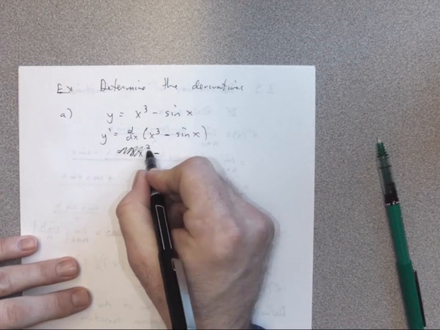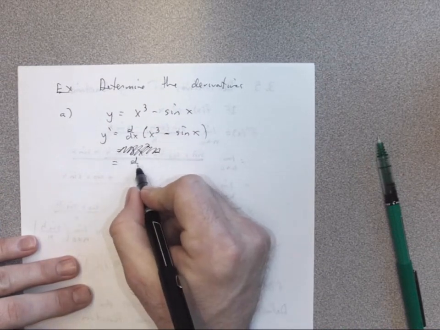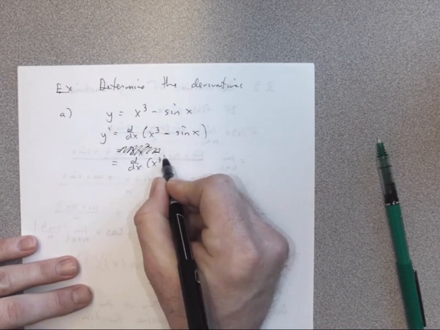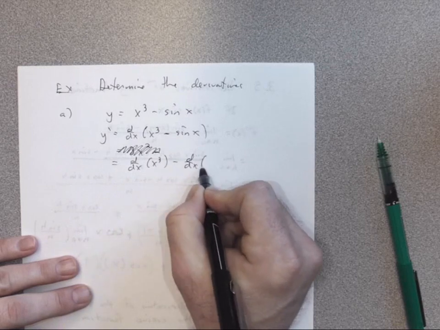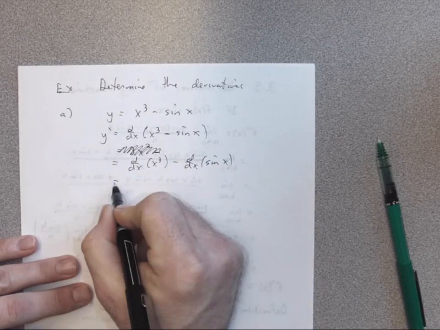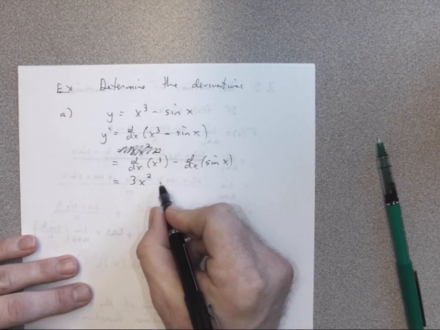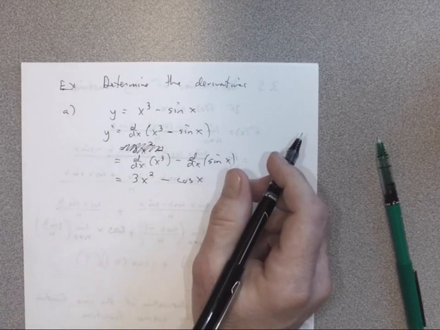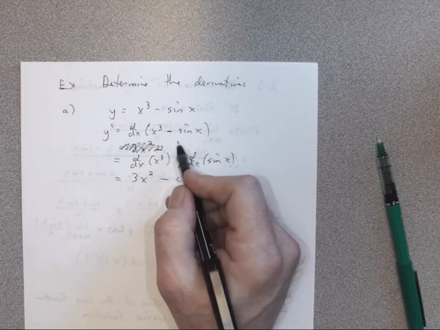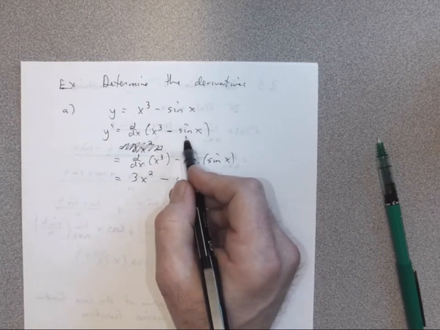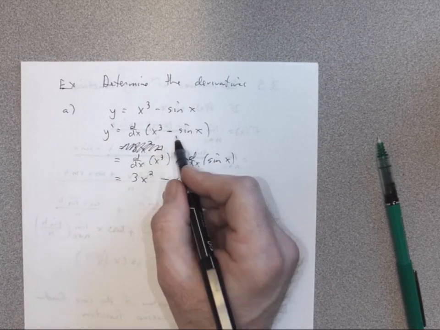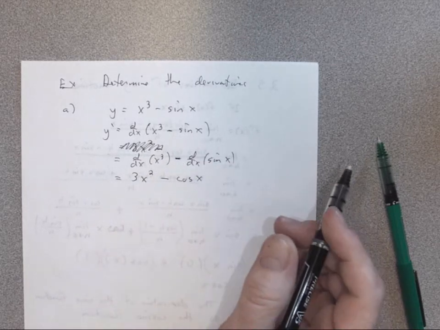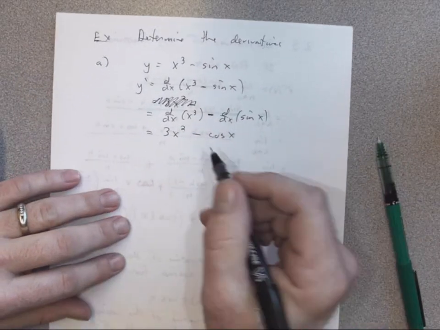So just to prove that to you, this is going to be the derivative with respect to x of x cubed minus the derivative with respect to x of the sine of x. So that's why this gives you a 3x squared, and this gives you minus the cosine of x. So when you take the derivative of the sine function, the coefficient in front does not change signs. But if you do it for the cosine function, it will.